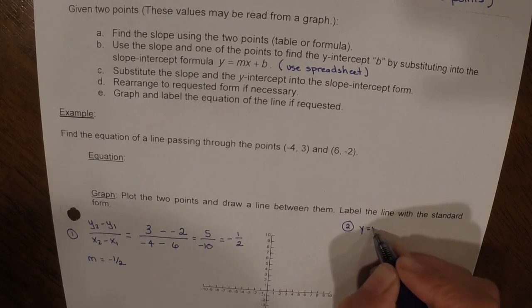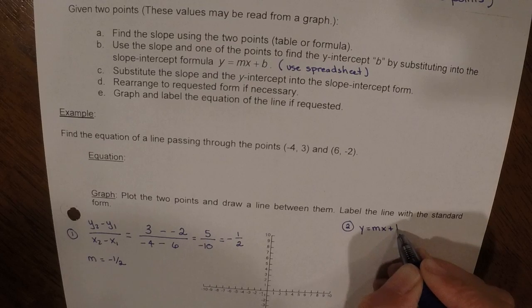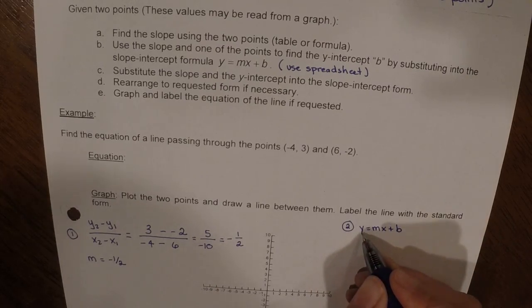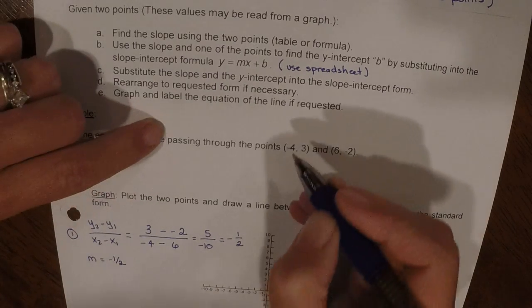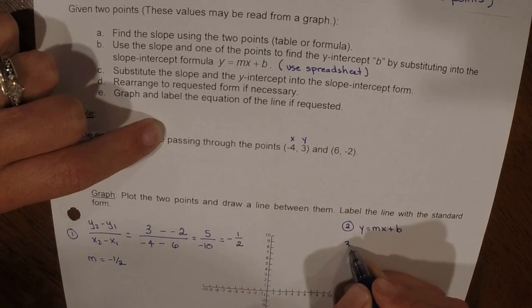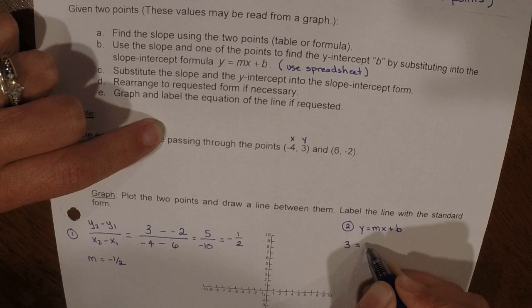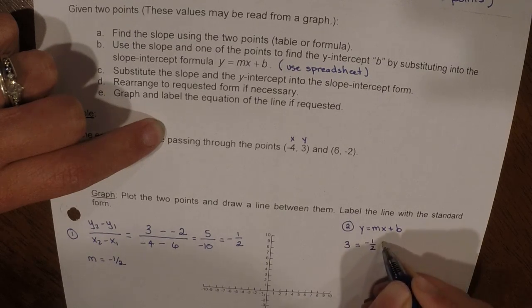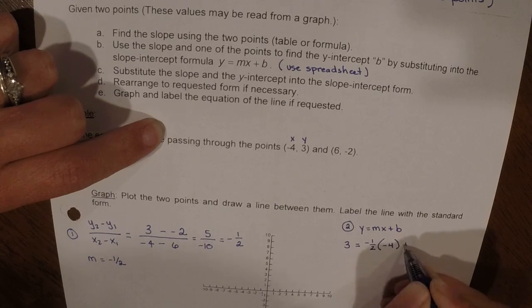I've got y equals mx plus b. So I'm going to plug in. So my y value, let's use this point. So that's 3 equals my slope, which is -1/2, my x, which is -4, and then plus b.